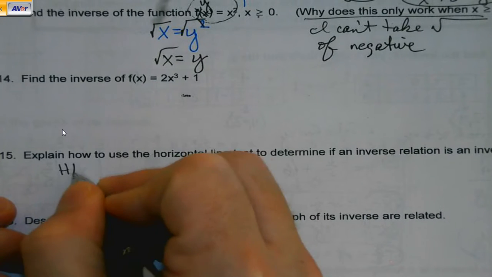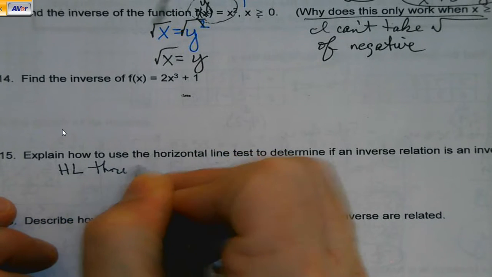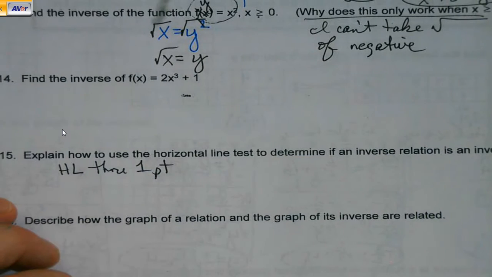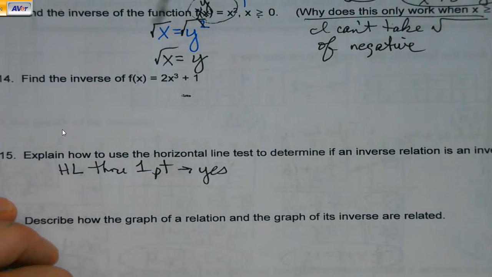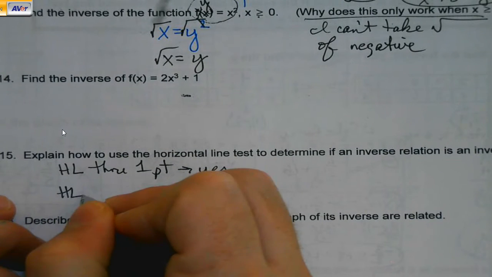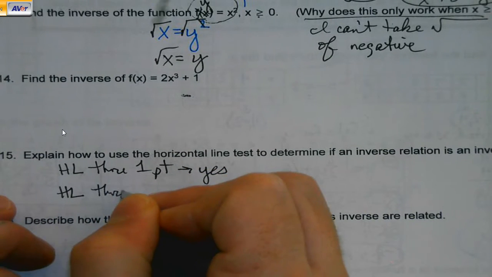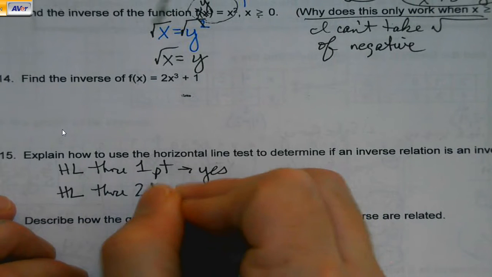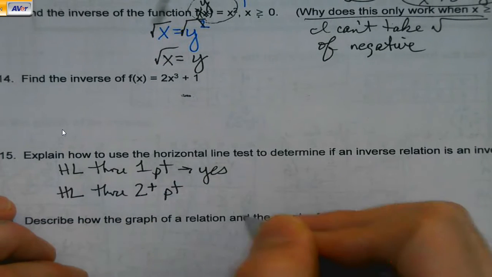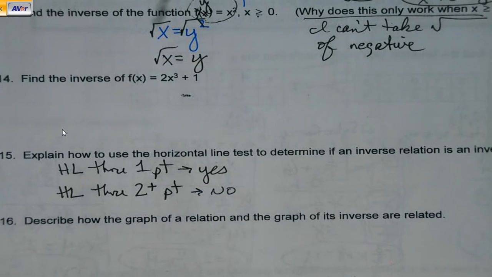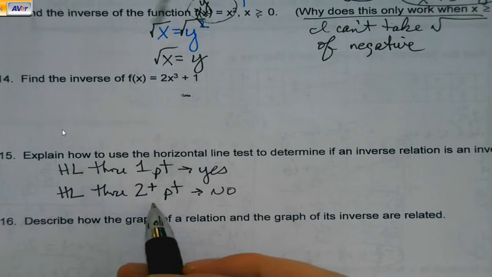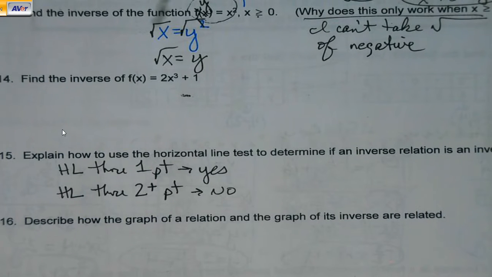If the horizontal line only goes through one point, it's an inverse. If the horizontal line goes through 2 plus points, it's not. And we saw the visual of that on the front, but being able to explain it in words is something that can be helpful as well.